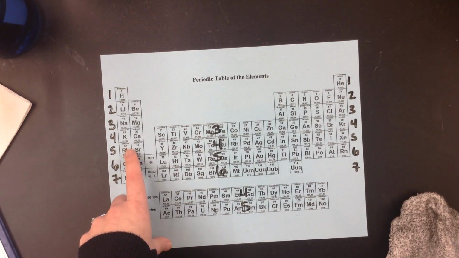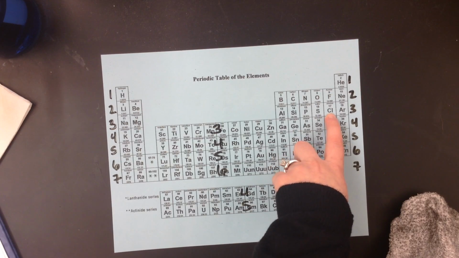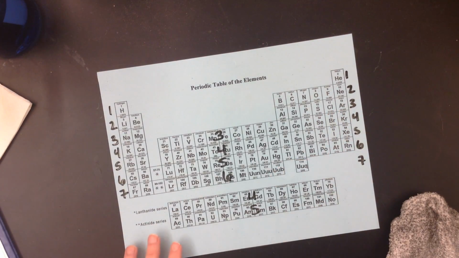So we could say that rubidium's highest energy level would be energy level 5. We would say that chlorine's highest energy level would be energy level 3. Rubidium's in the 5th row, chlorine's in the 3rd. So that's where that comes from.